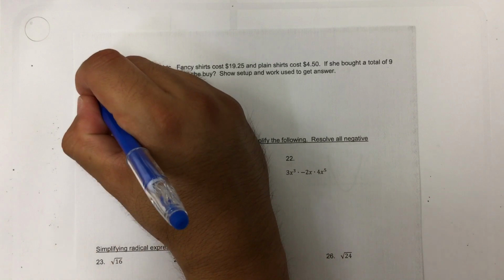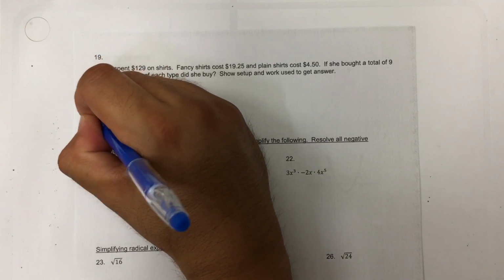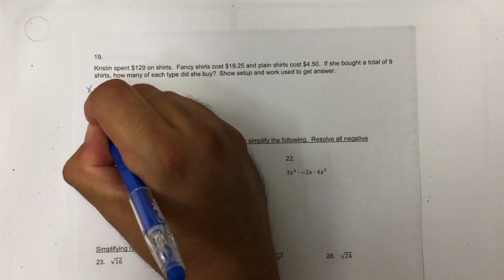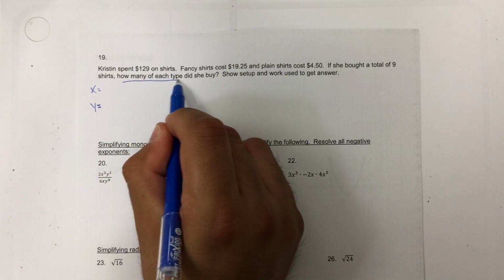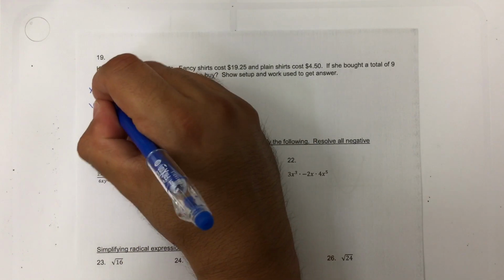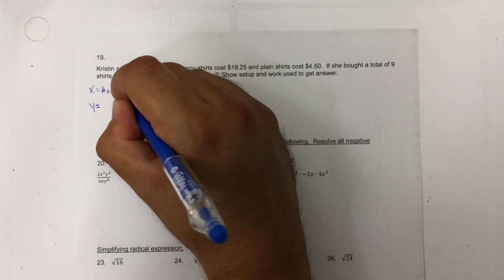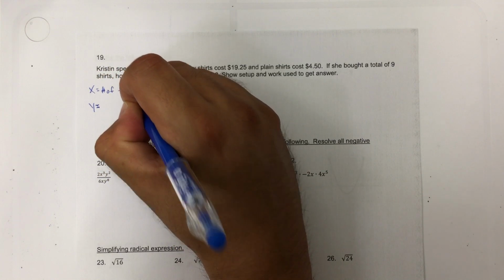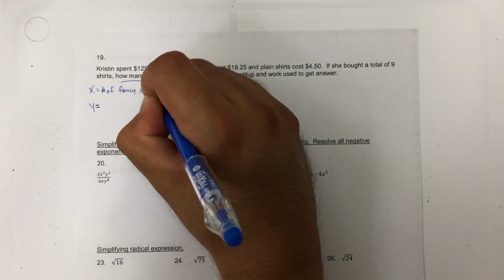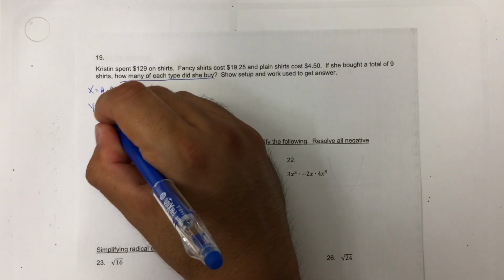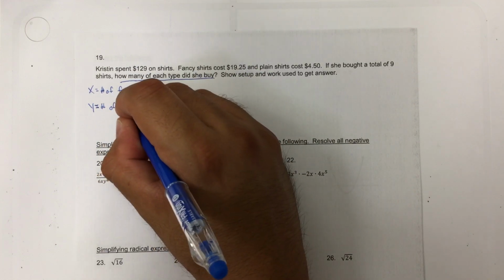So first thing we're going to do is we're going to identify our variables, so x and y. Then we're going to define them, right? So how many of each type did she buy? So x is the number of fancy shirts purchased, and y is going to be the number of plain shirts purchased.